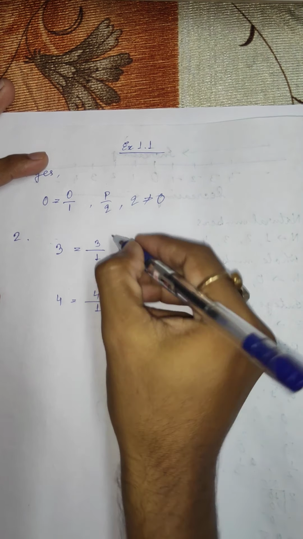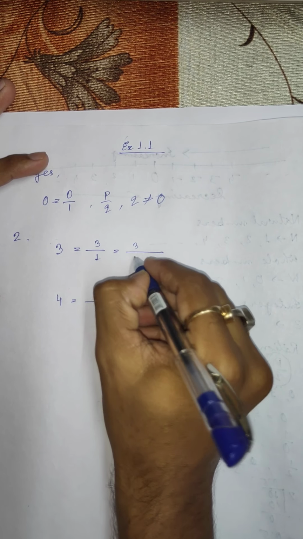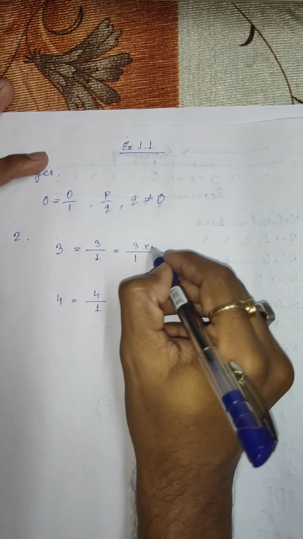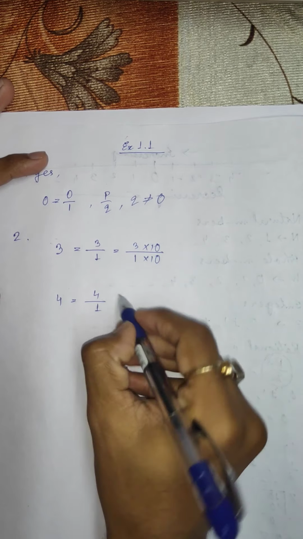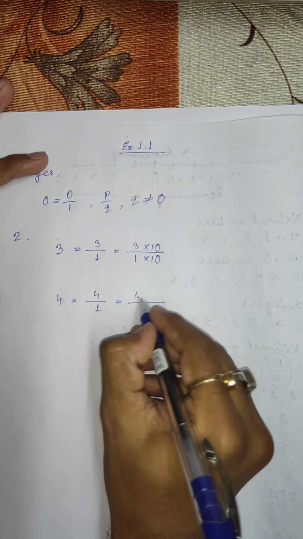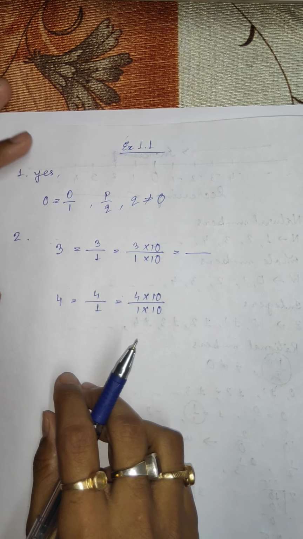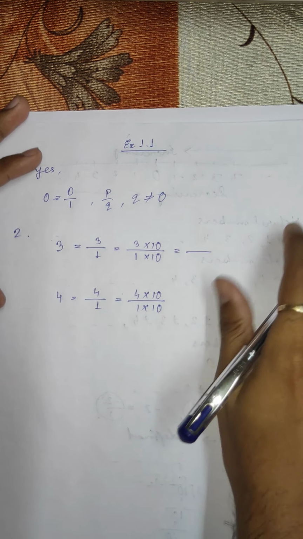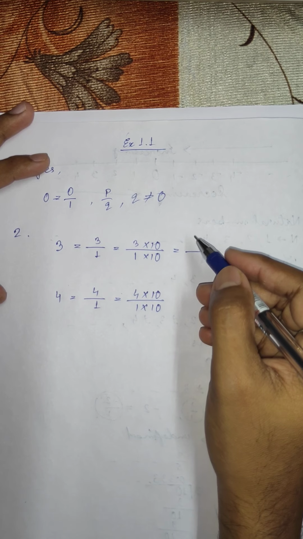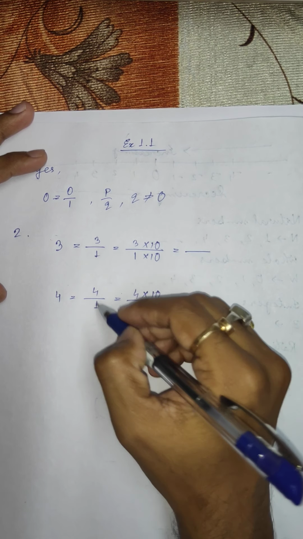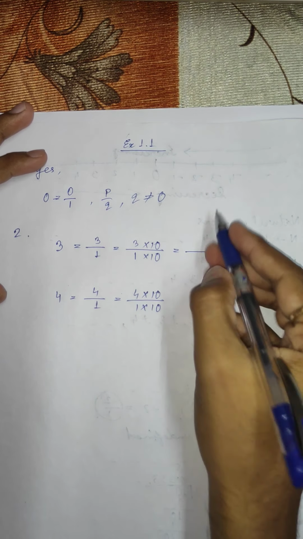Now we shall multiply this rational number by 10, and this also by 10. We have just enlarged the numbers in order to find the 6 rational numbers, because in between 3 and 4 we cannot find them directly, so we have maximized it.